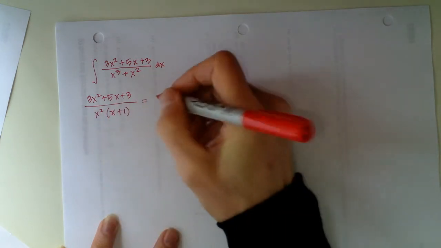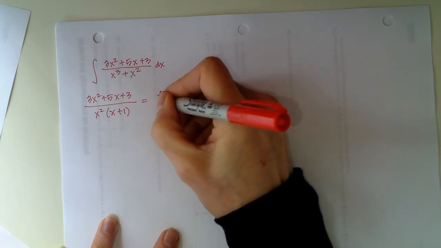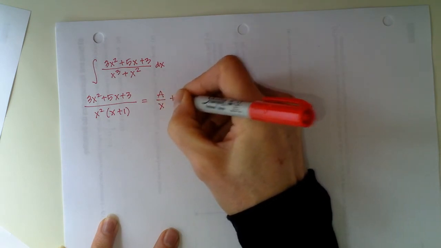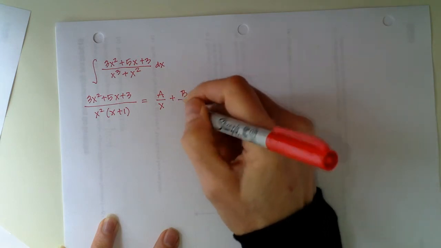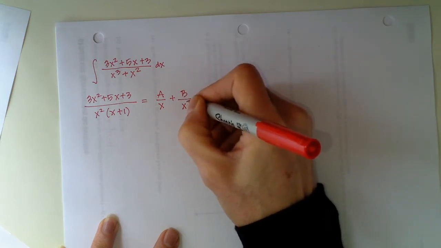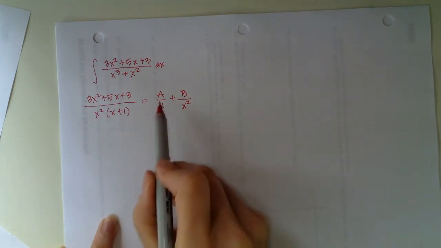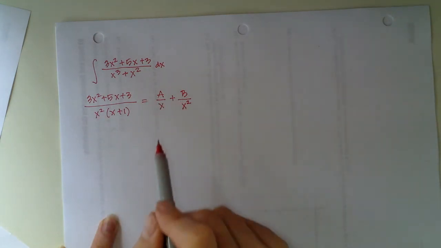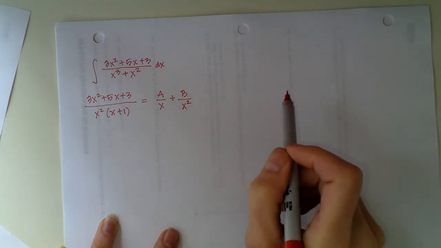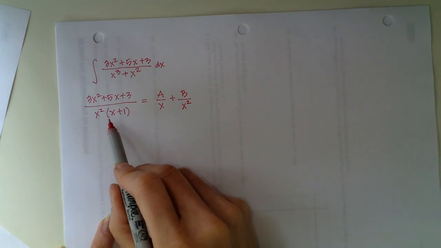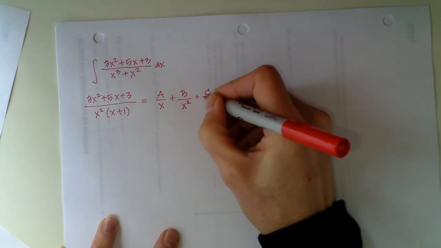So in a case like this, for every time the factor is repeated, you need another term in your decomposition so that it looks like this. So if this had been an x cubed, then I would need a over x plus b over x squared plus c over x cubed. Okay, so that's how that part works. And then I just need a c here over x plus 1.